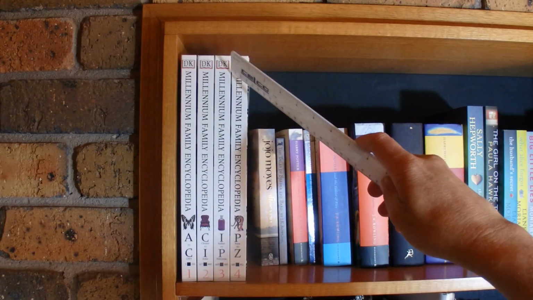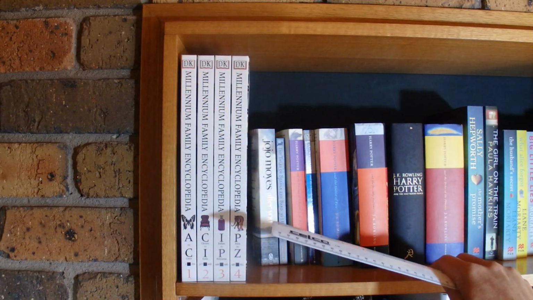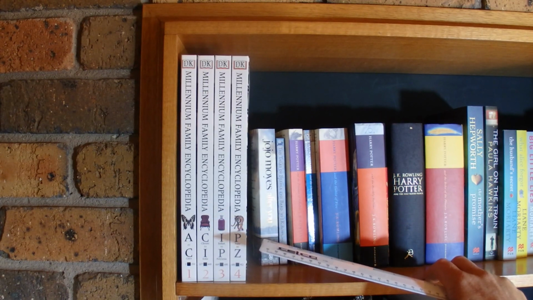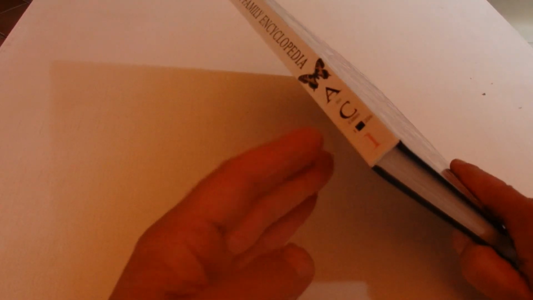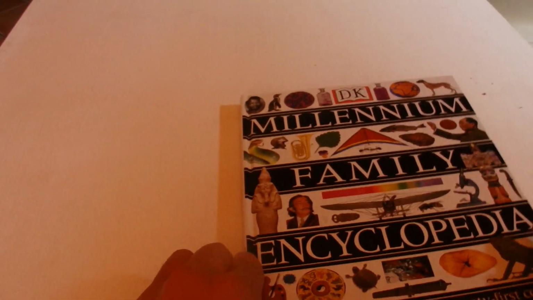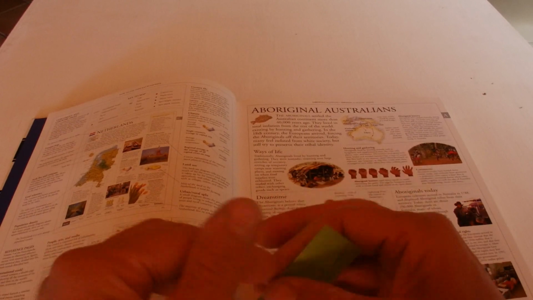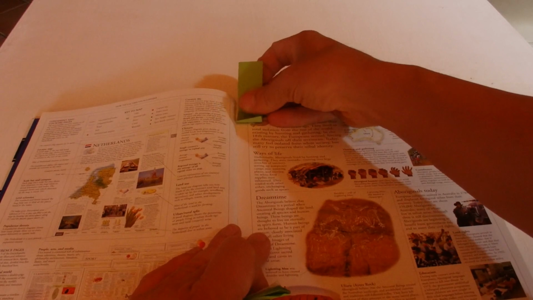So what I'm going to do now is put a post-it note in the first book and in the last book, one for Aboriginal Australians and one on the zoos page, and then you'll see exactly how far apart those 2 pages are. Okay, so here's the first volume, the A to C volume, and I'll open that up and find the first entry, which is for Aboriginal Australians, and I'll put a little post-it note about there.